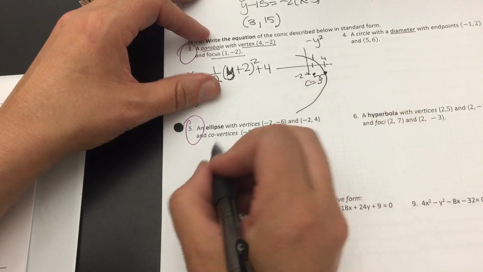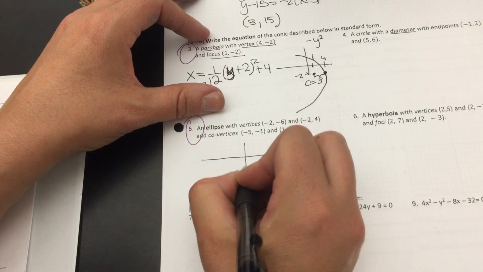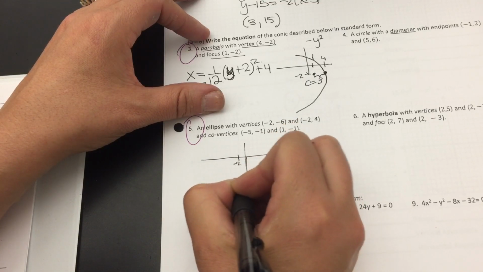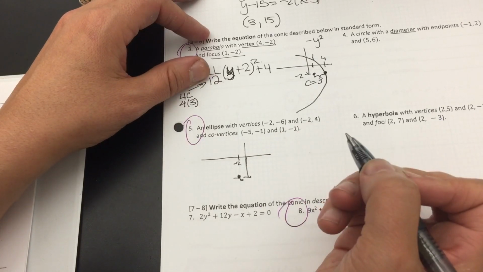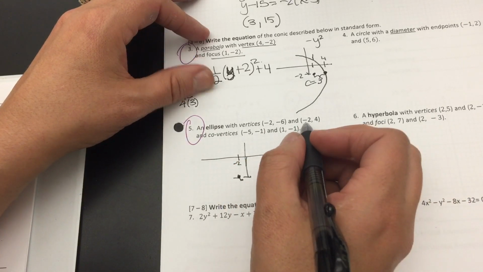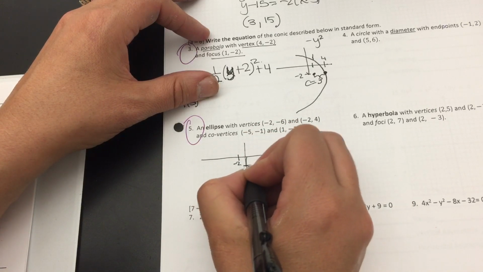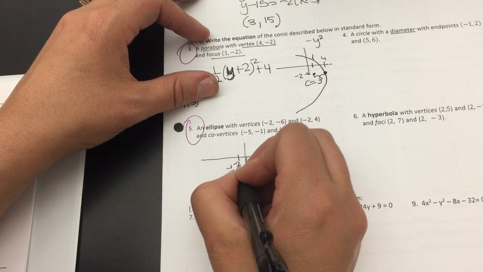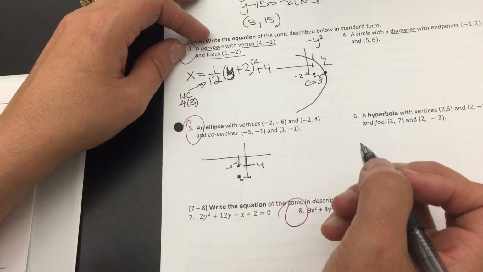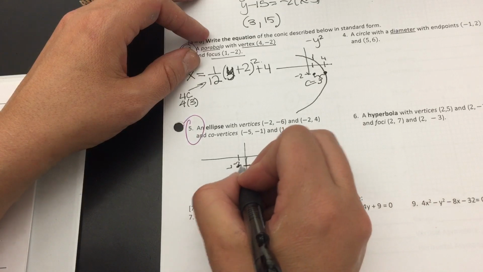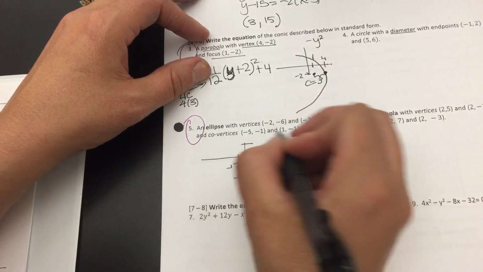Okay, vertices, I just like to plot them. It's a lot easier for me. Negative 2, negative 6. That's a vertex. Negative 2 and 4. Those are pretty darn close together. Oh, it's a positive 4. Okay, positive 4's up here.